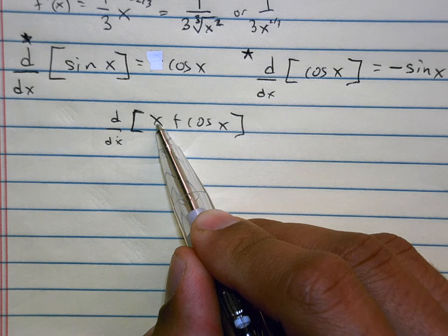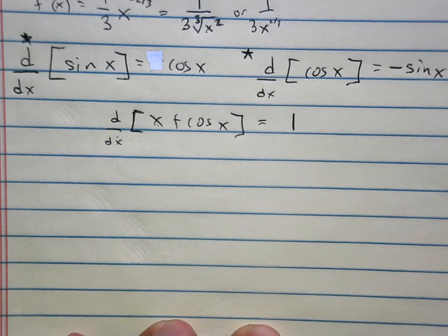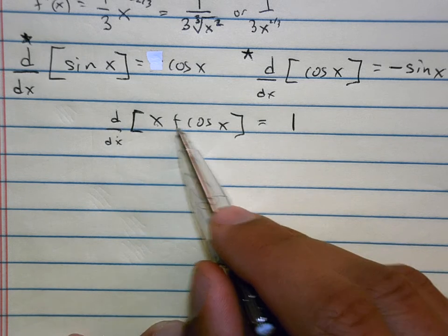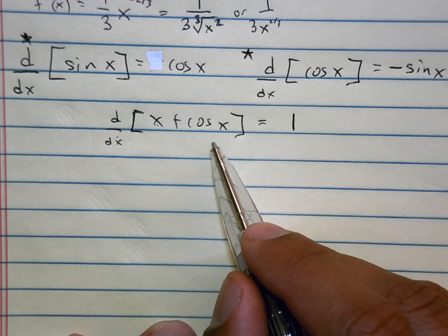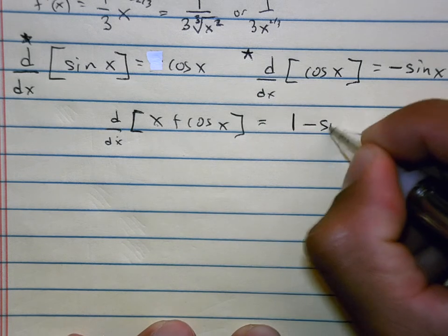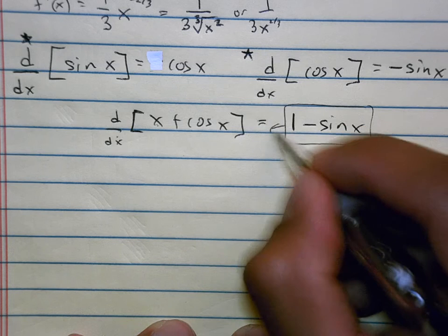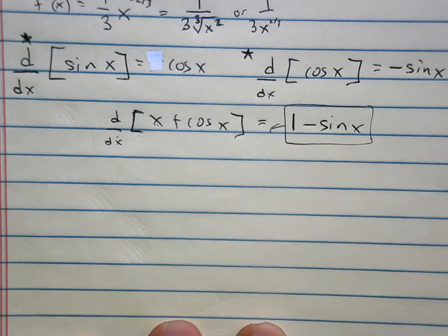What's the derivative of x? Using the power rule, 1. And what's the derivative of a positive cosine of x, which we just memorized, hopefully? Negative sine x. So the derivative of x plus cosine x is 1 minus sine x. Pretty simple.